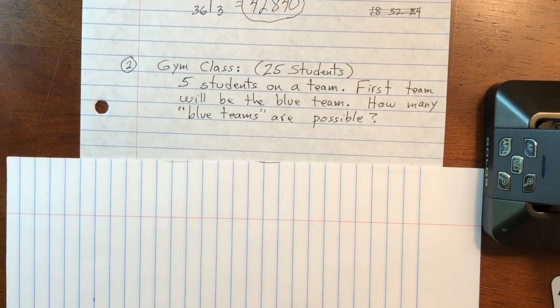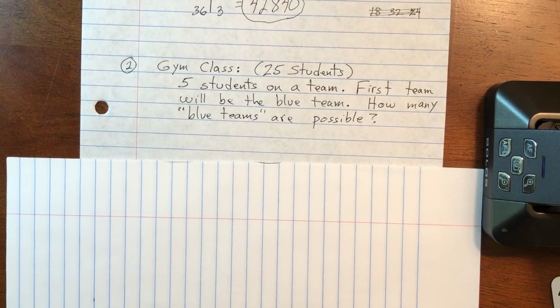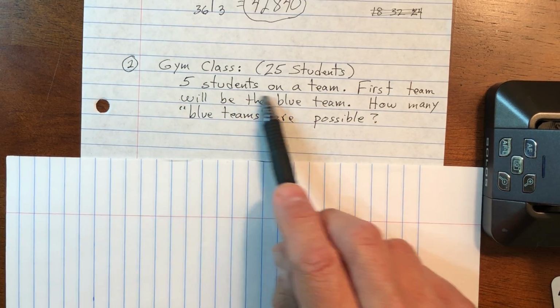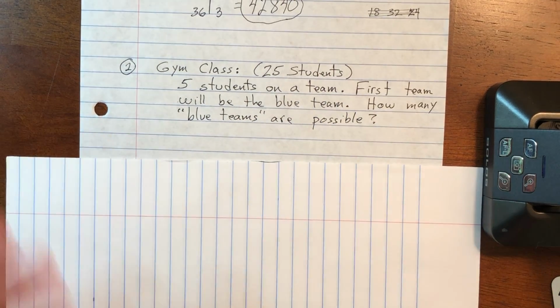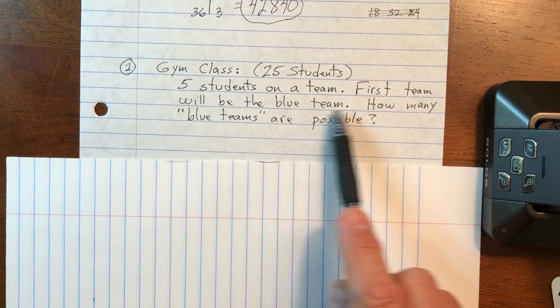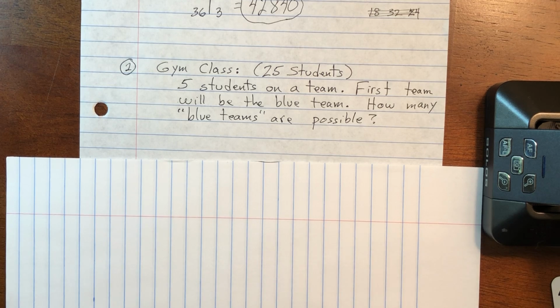Let's say you're the gym teacher, and you have a gym class of 25 students. And you're going to make up some teams here. You're going to put 5 students on a team for whatever game that you're playing. The first team that you're going to have is going to be the blue team. How many blue teams are possible?